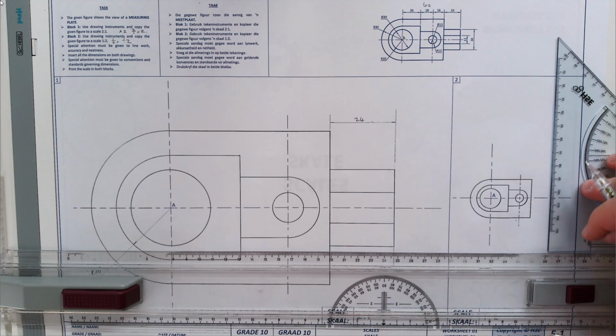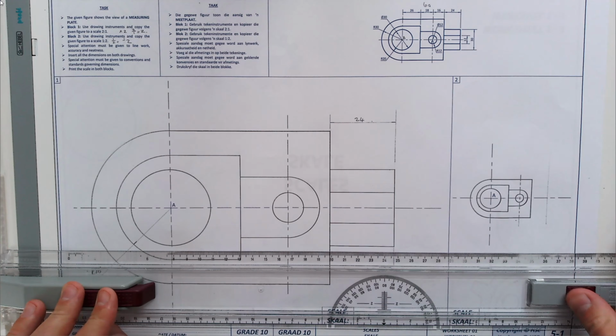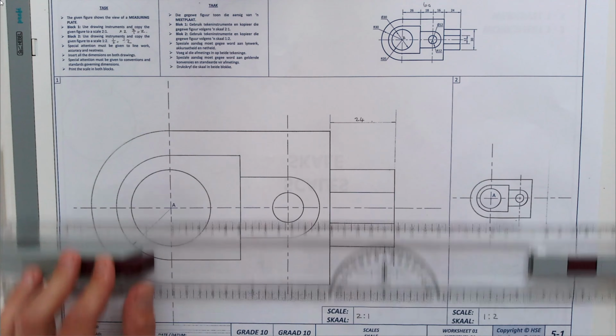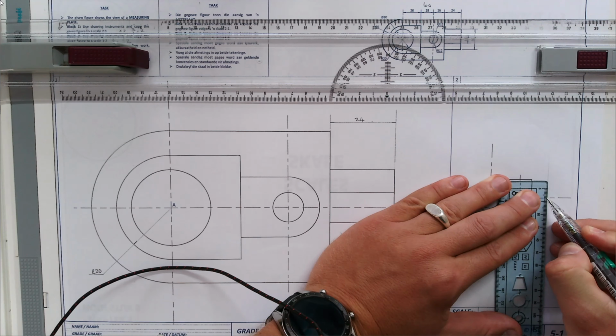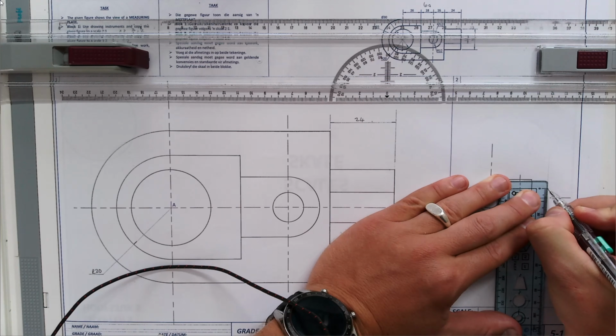Light construction line vertically first. 30 divided by 2 is 15. So it's 7.5 up and 7.5 down. 5, 6, 7.5. Make a dot. Make a dot. You can close that line. Close the line.